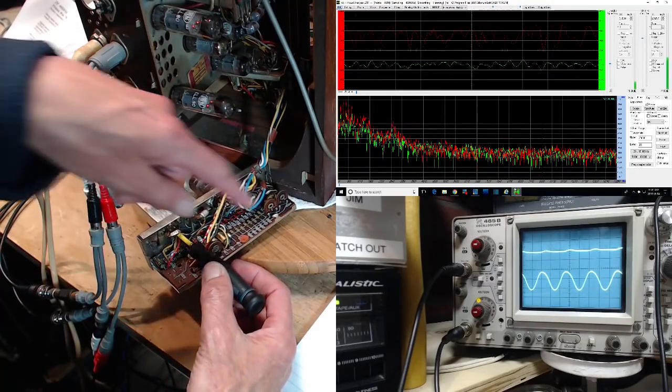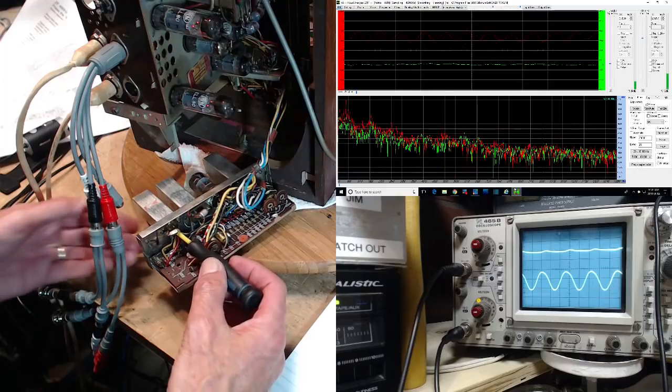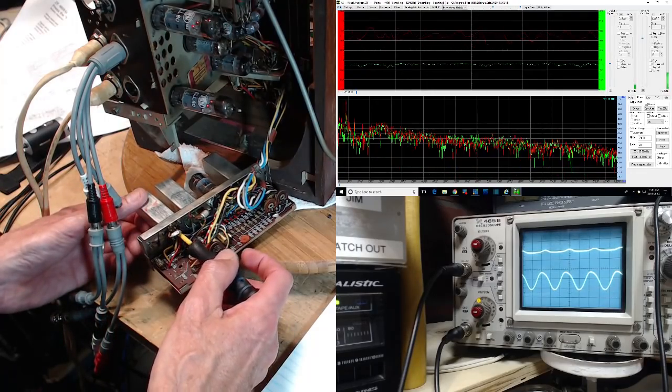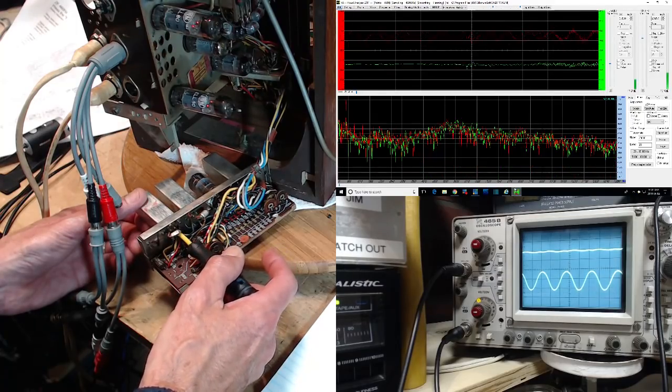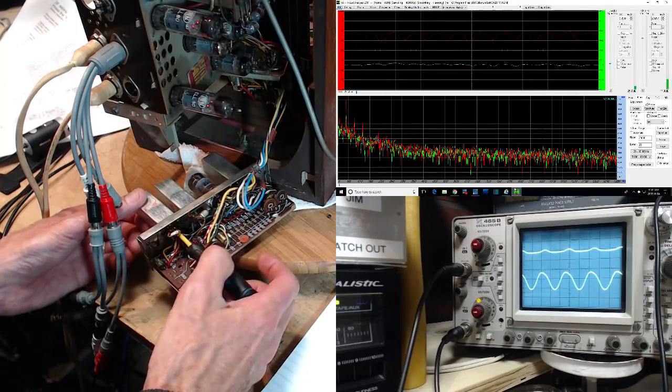I would think there's a lot of potential, considering what's going on in these diodes, for distortions to enter into it. Oh, that fixed it. Yeah, that fixed it. You could even hear it. Hear it?